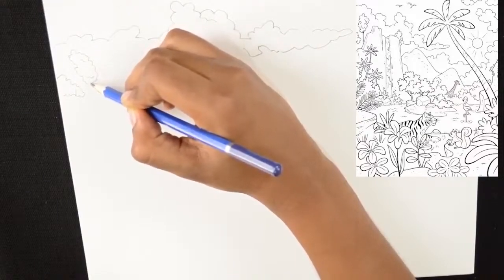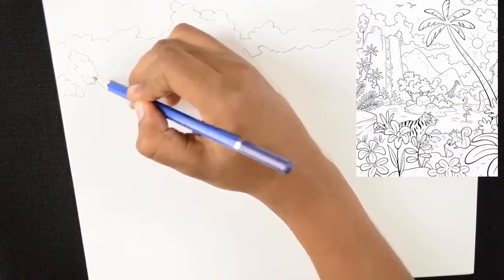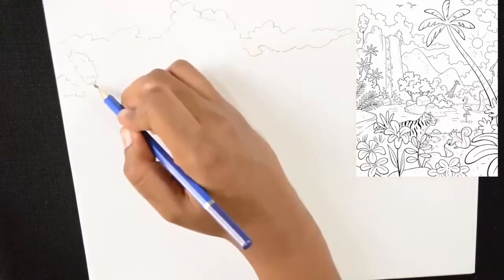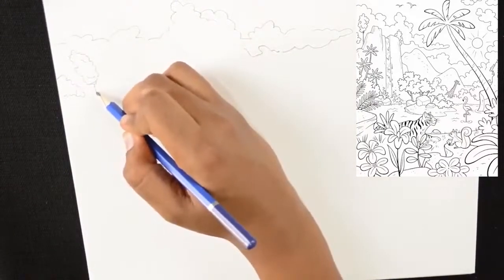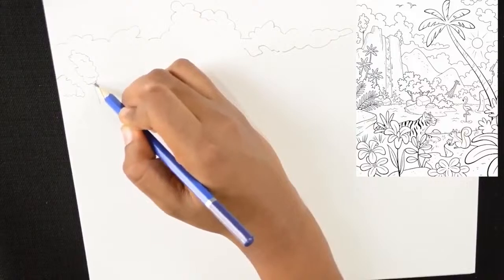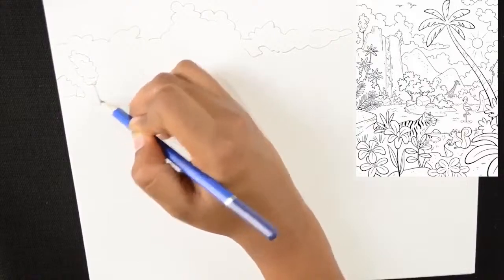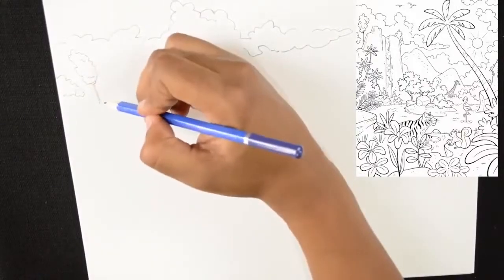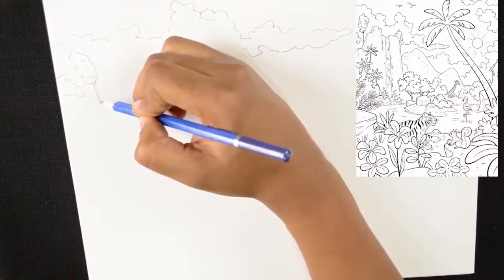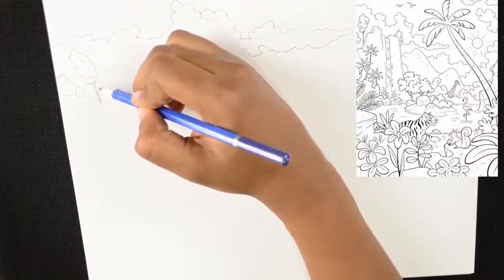Okay. Gonna connect that like that. And we see there's a little branch coming from the bottom. So we're gonna do that like that. Okay. And then we're gonna come right here where we stop the branch, and we're gonna go up and start drawing our mountains.